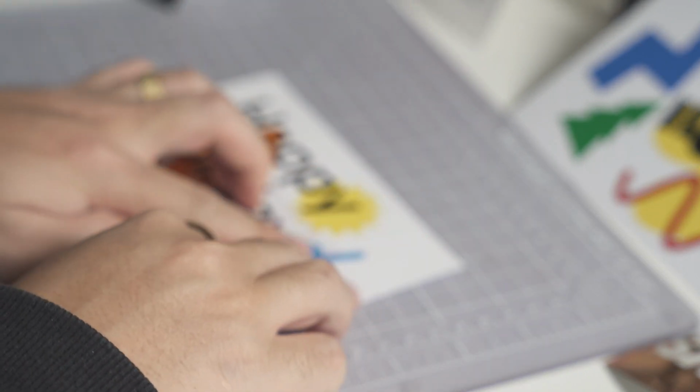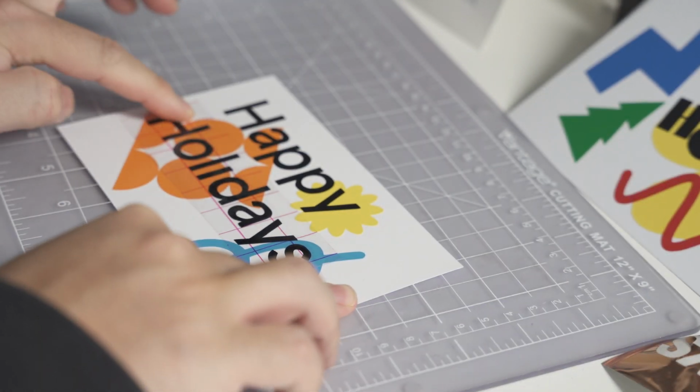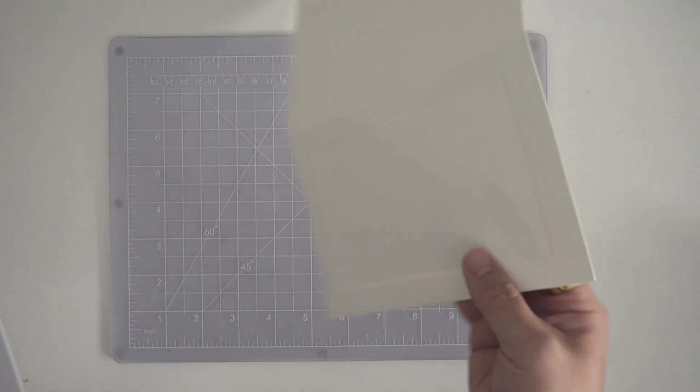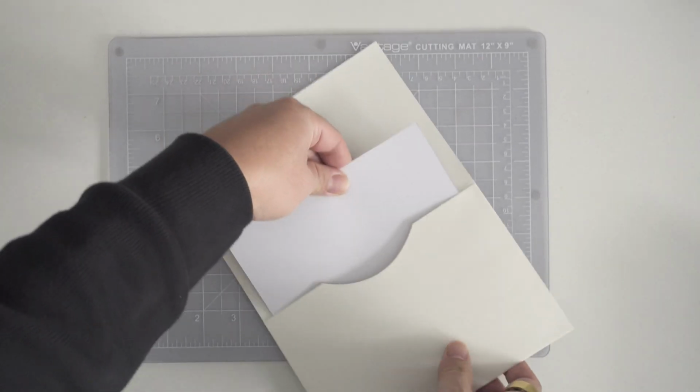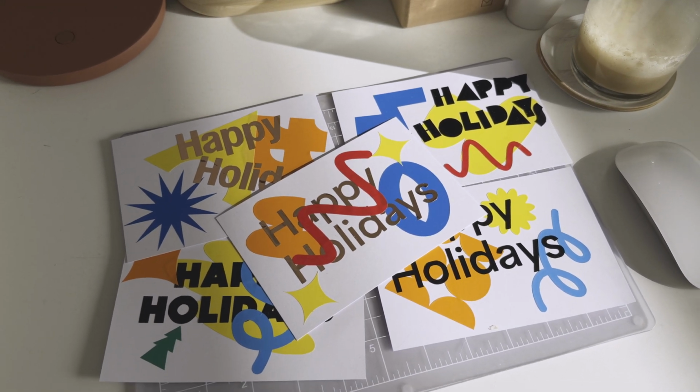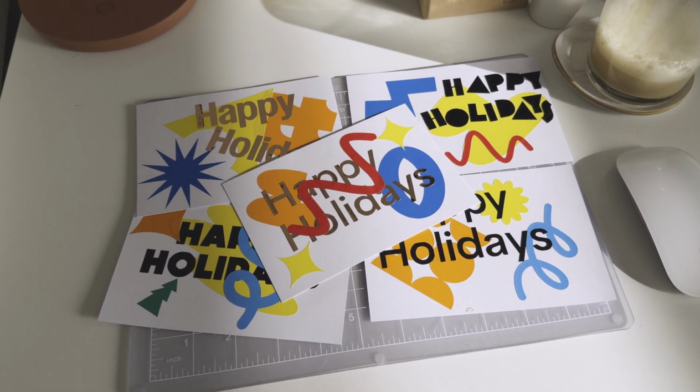I had a bunch of these little 4x6 cardstock, and I used these window cutout cards, and I slipped the little postcards into them so people would be able to take out the actual piece of art afterwards and be able to use that, maybe even repurpose it and give it to somebody else if they wanted to. So that was it. I created a whole bunch of different card designs, and I think they came out pretty cool.